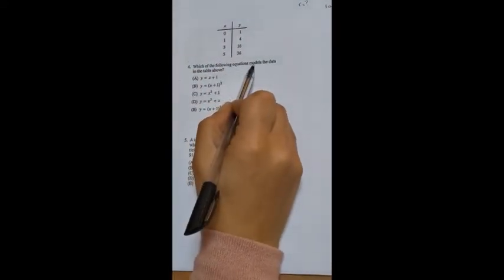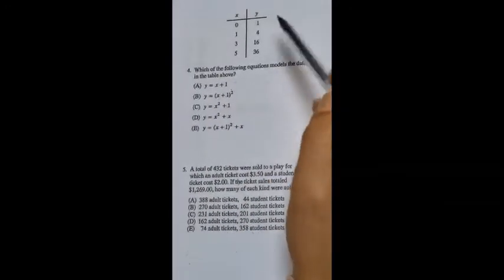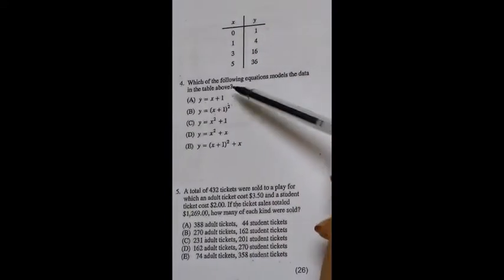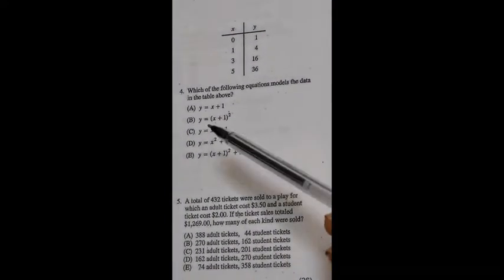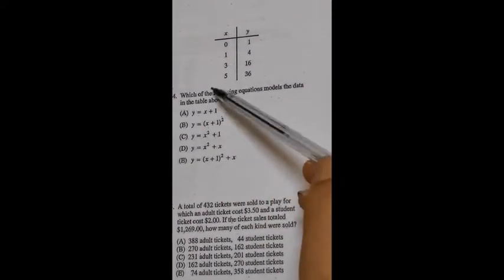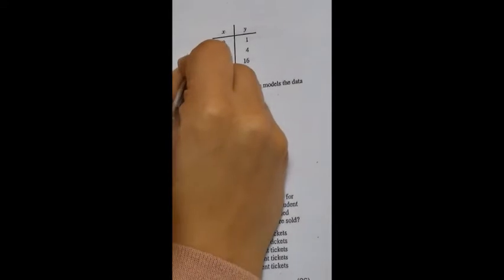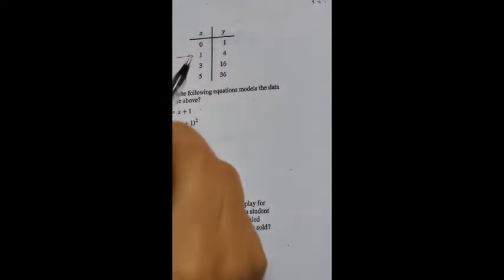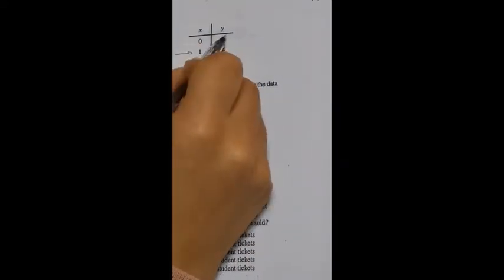Question number 4. Which of the following equations models the data in the table above? I have the table, x and y. I have different equations here. I need to choose which of these equations represents the data. To choose, I have to try which data goes with the equation from the 5 choices down. Always when you need to choose, pick number 2 or number 3. Don't take number 1 because it will fit most of the equations down.